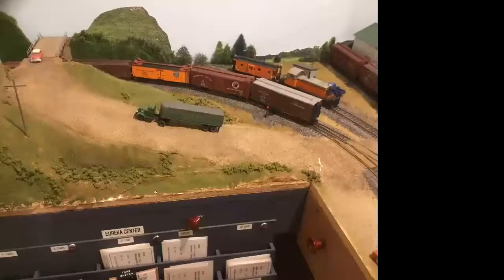Then we have, on the other end of the railroad, the Milwaukee. My Milwaukee interchange here is broken down into the west and east. This is the west side, which holds five cars.